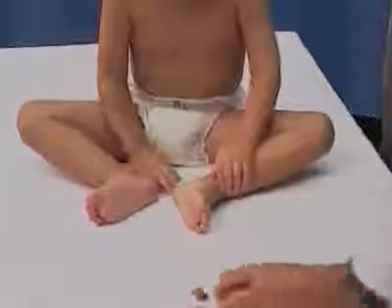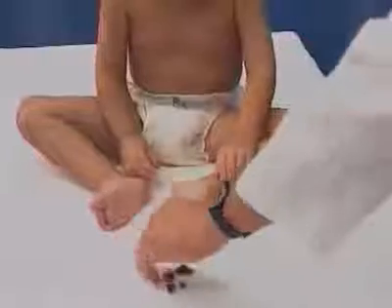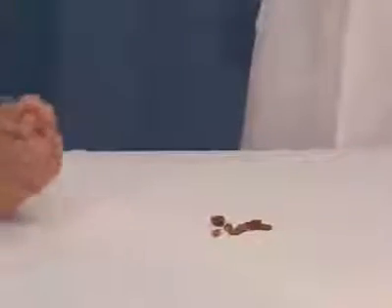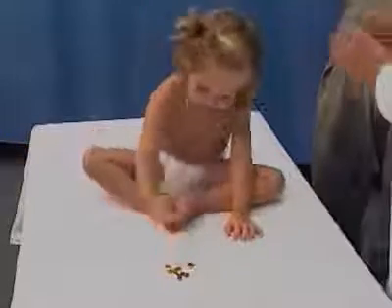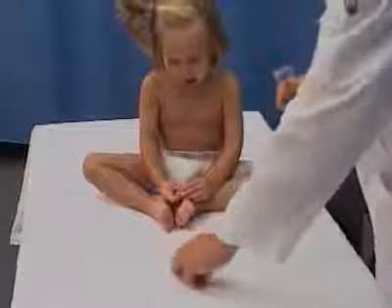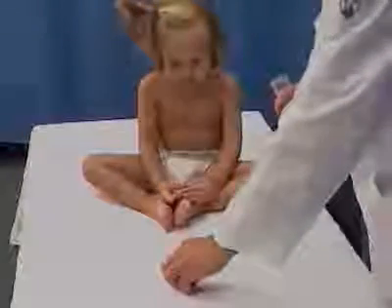For a rough test of visual acuity, we can try placing objects the size of a pea in front of the child, while watching whether they want to grasp the object. But this excludes only major visual defects.